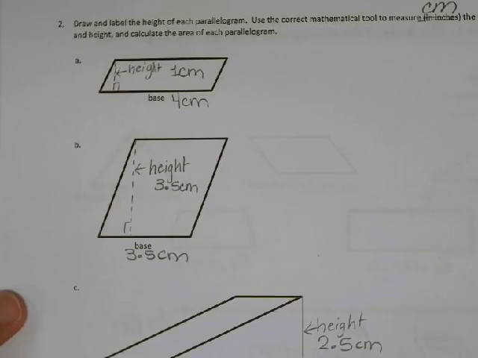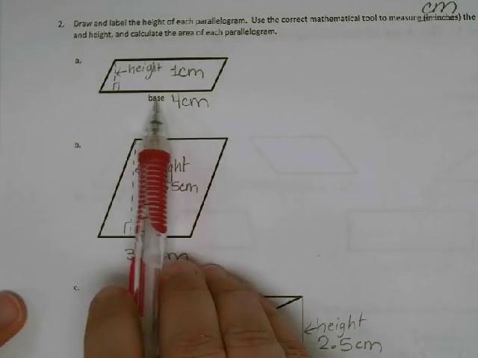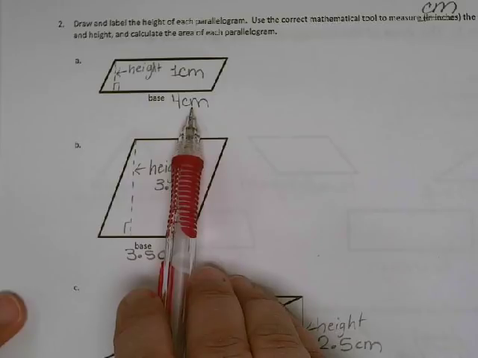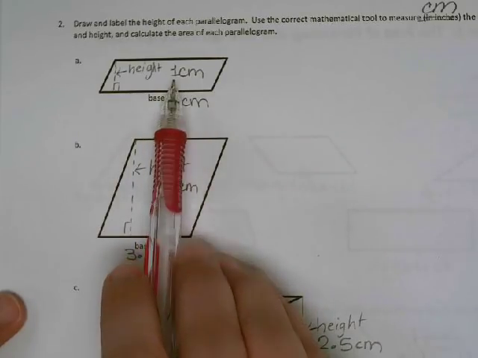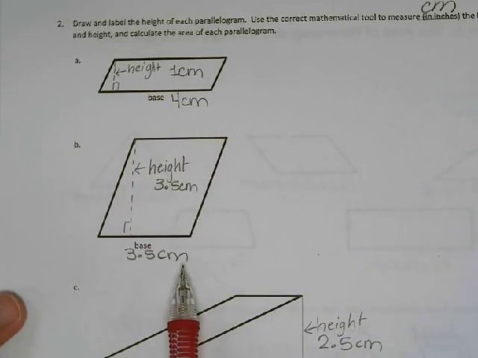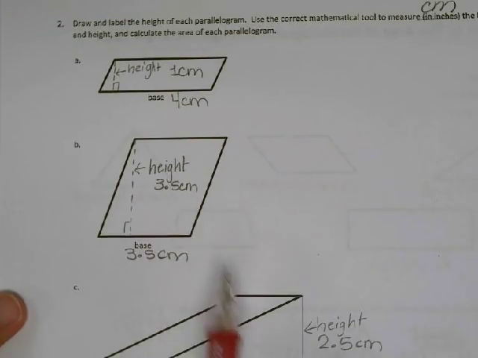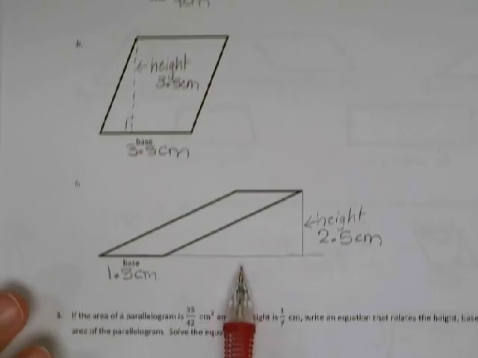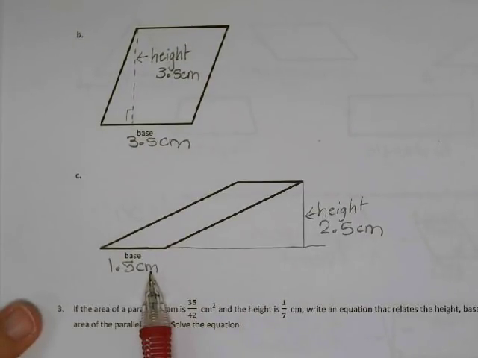So you should have found that the base of A was 4 centimeters and the height was 1 centimeter. The base of B was 3.5 centimeters and the height was also 3.5 centimeters. And the base of C was 1.5 centimeters and the height was 2.5 centimeters. Now go ahead and pause this video again, determine the area of each one of those 3 shapes, and then come back and check your work.